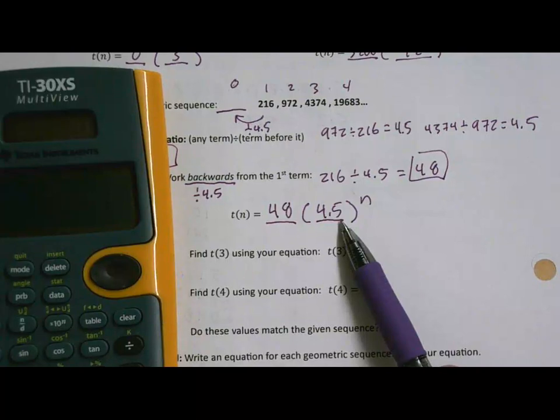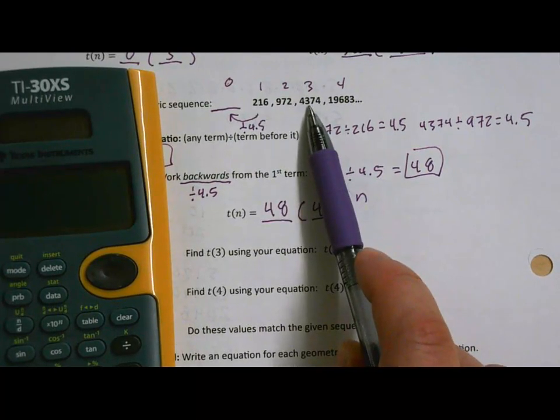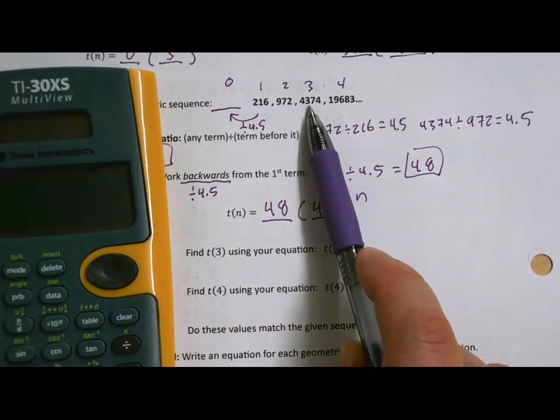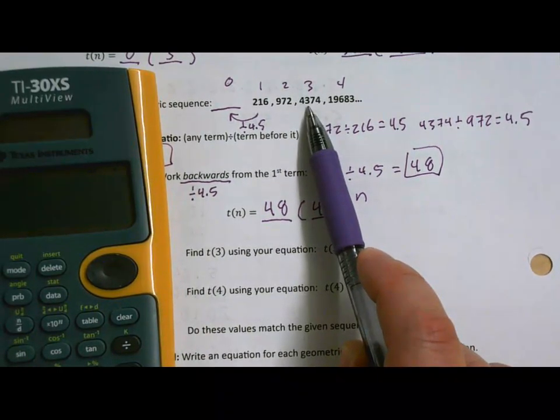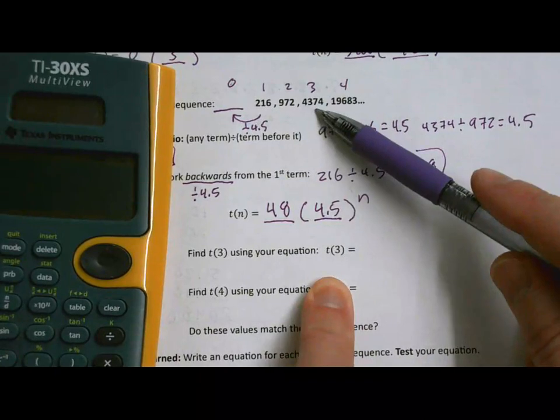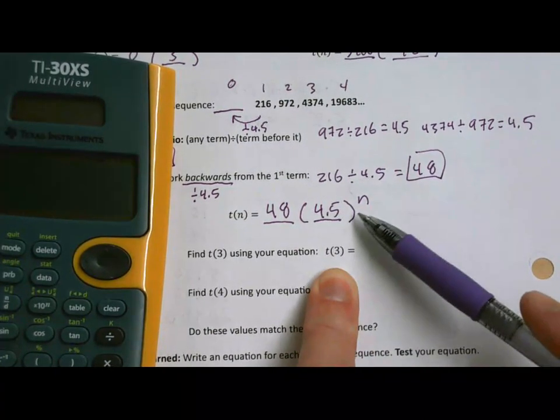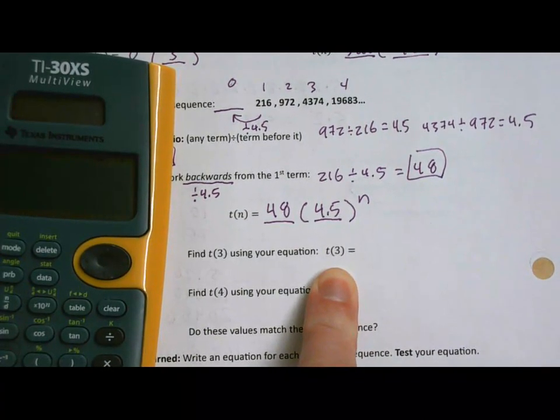Let's pretend we don't know that it's 4,374. Let's pretend that we don't know that. That is t of 3, isn't it? That is the third term is going to be this. But I want to use this equation and make sure that it comes out to that same number. Could you please write this down?